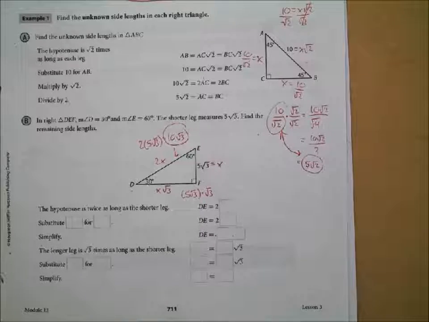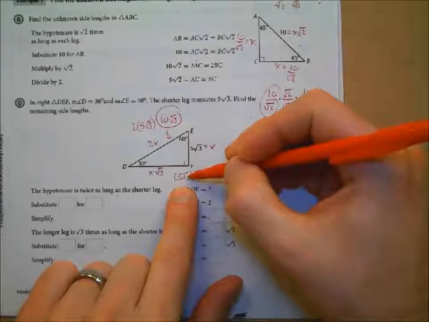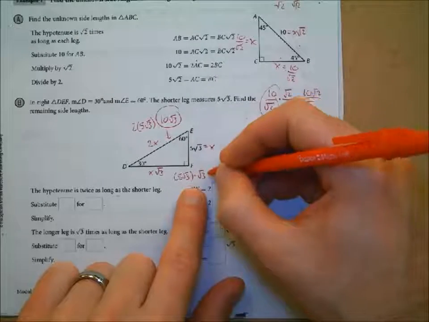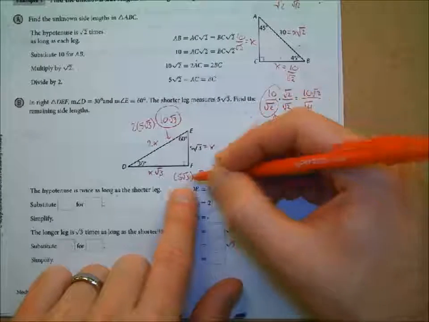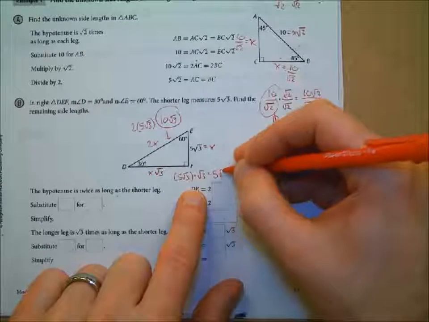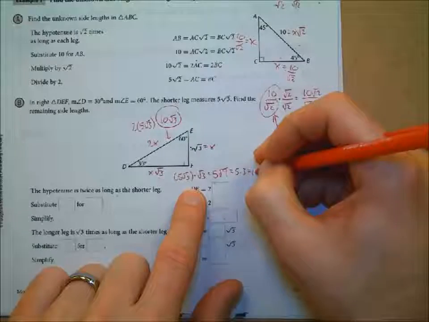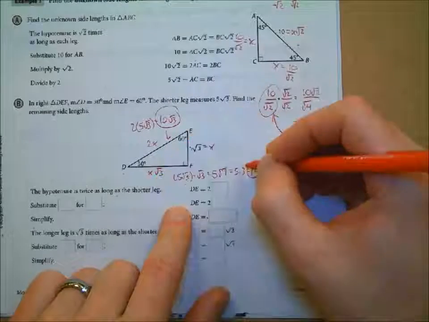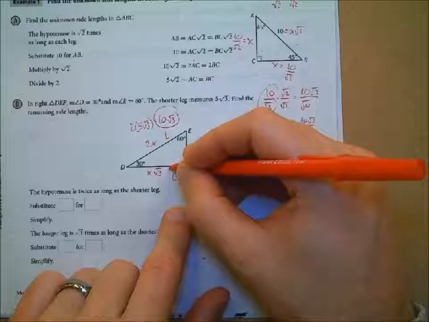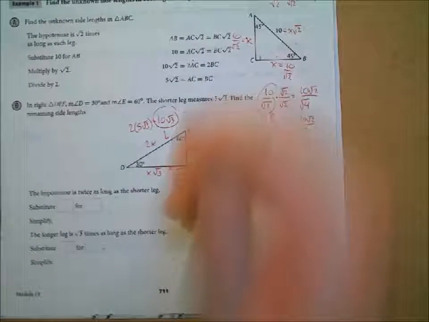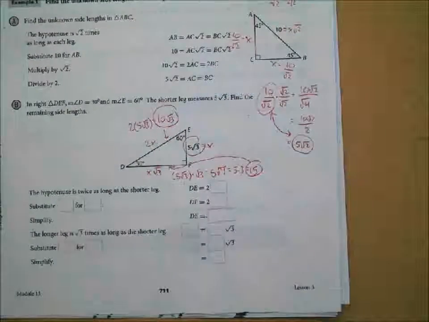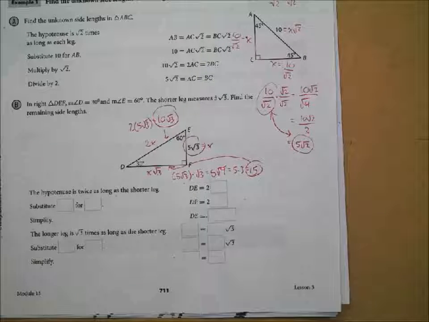Since both of these 3's are underneath square roots, we can multiply them together and make it 5 times the square root of, what's 3 times 3? 9. But what's the square root of 9? It's 3, so it's 5 times 3, or 15. So this is that side length right there, 15. 15 is the answer there. Questions on any of that?